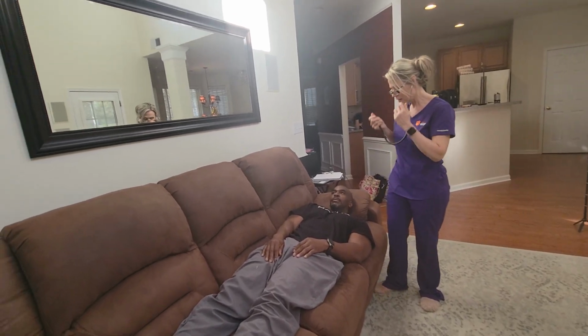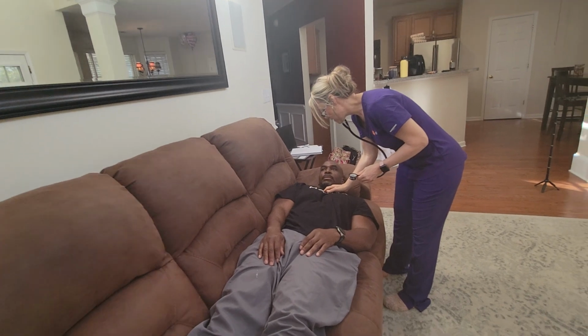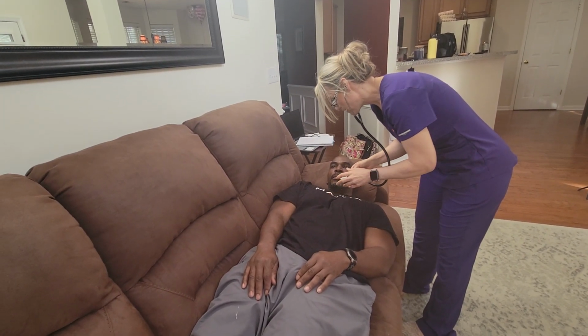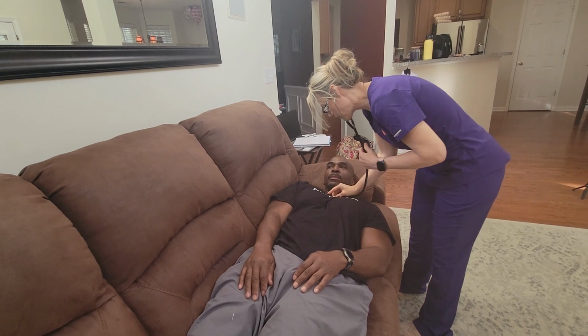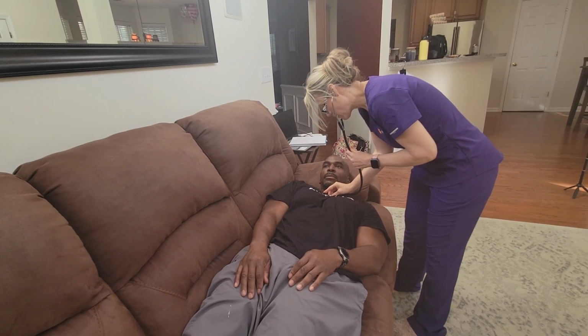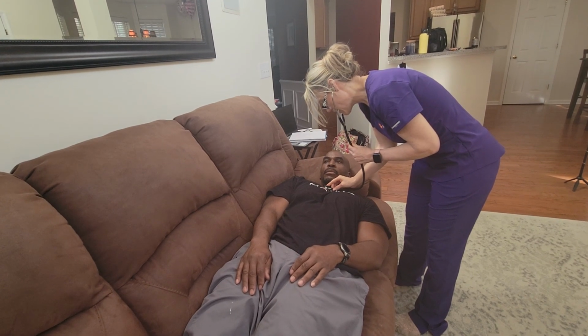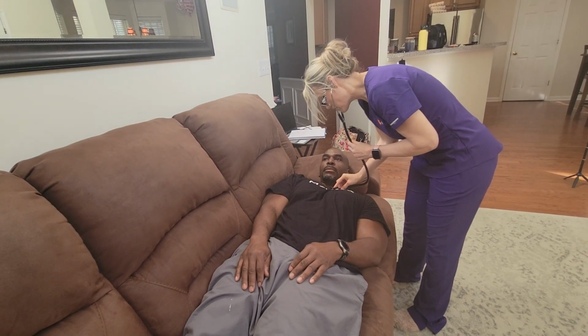I'm going to start by finding the second intercostal space at the right sternal border, and I'm going to listen for his aortic, which is also S2, and on the left sternal border is the pulmonic valve.